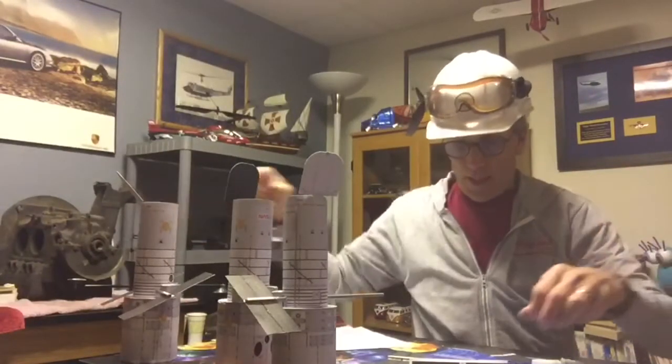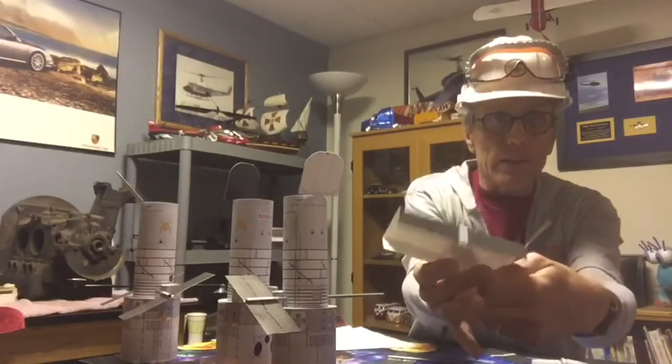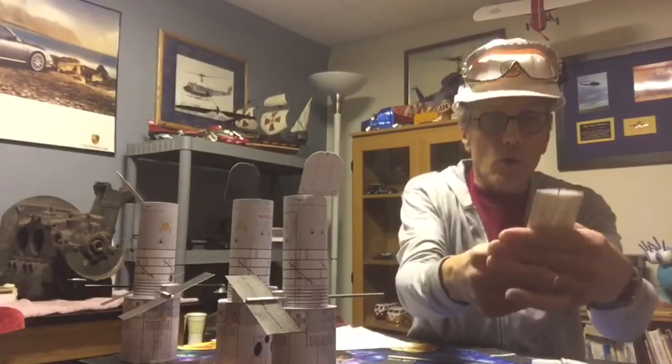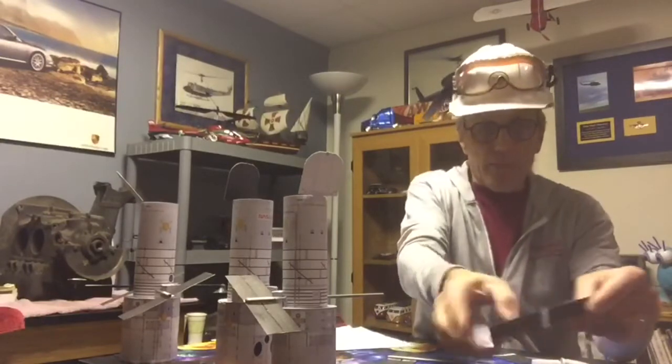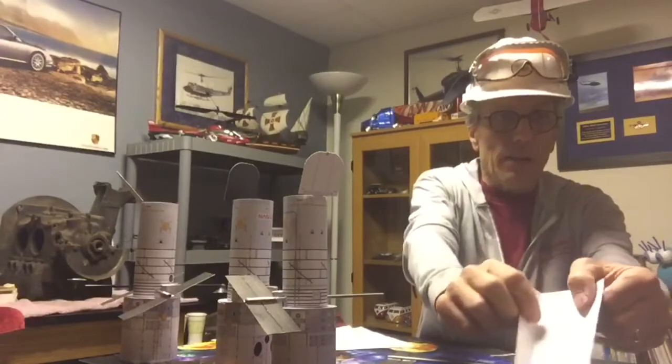You're going to go ahead here and cut out your solar panels. It looks just like that out of the template. Remember scoring along those lines? It kind of folds like so. Then it says put some glue. I'm just going to put them on the outside flaps here.